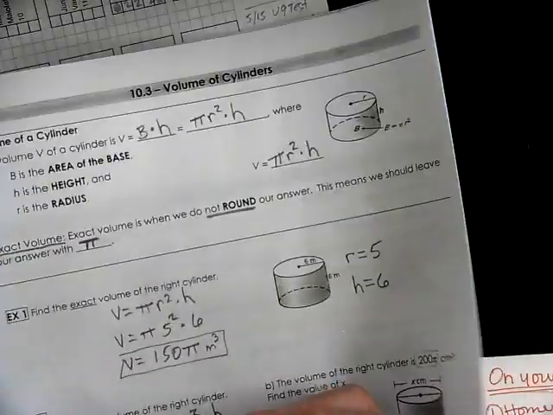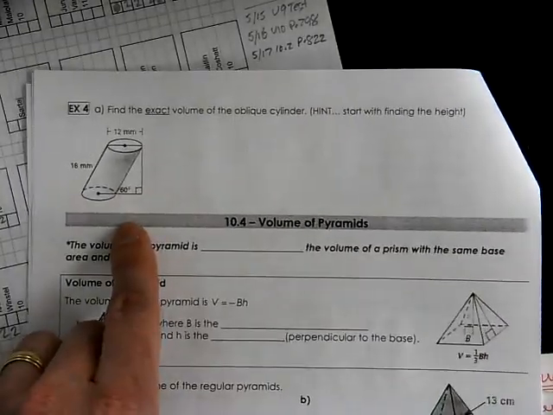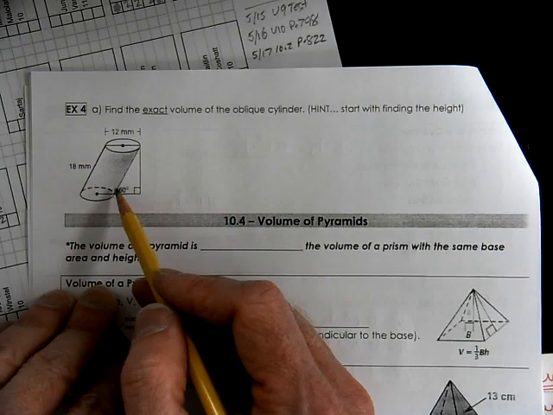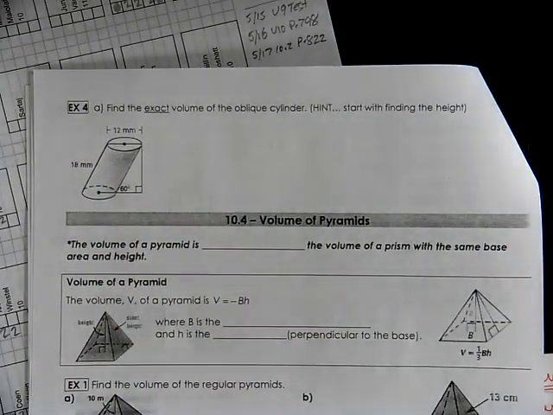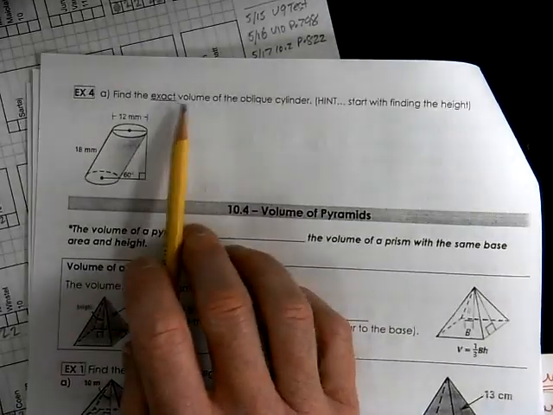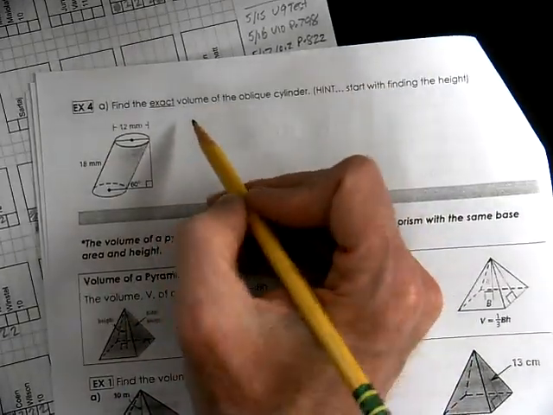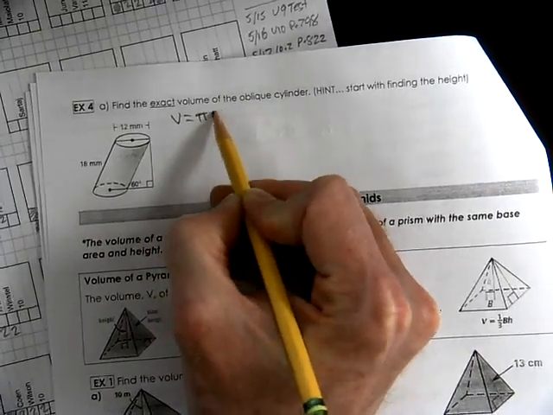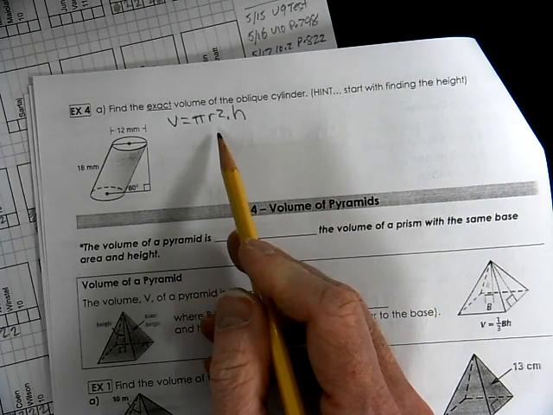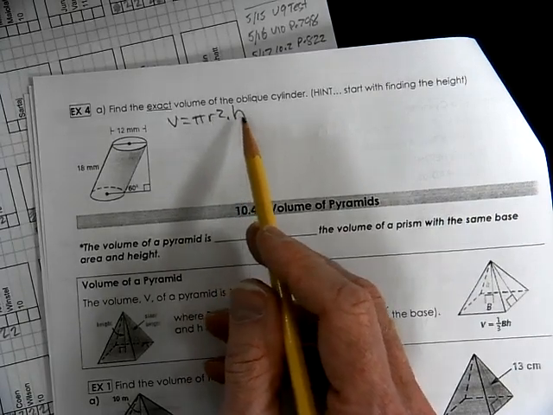Last one. Here's an oblique cylinder. That means it's slanted sideways. Now you have to pay attention to the details you have here. You want to know the exact volume. You know that volume is pi r squared times the height. So we need to know what is the radius and what is the height.